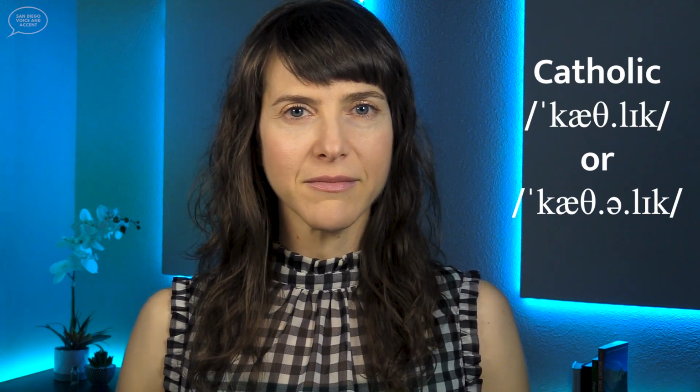Now for group 2. The pronunciation of these words can go either way. Some speakers use vowel syncope and some speakers don't. And some speakers will use both pronunciations depending on the context of the conversation. Word number 1 is Catholic, or is it Catholic? The Catholic Church is down the street. I prefer to use the pronunciation with vowel syncope.